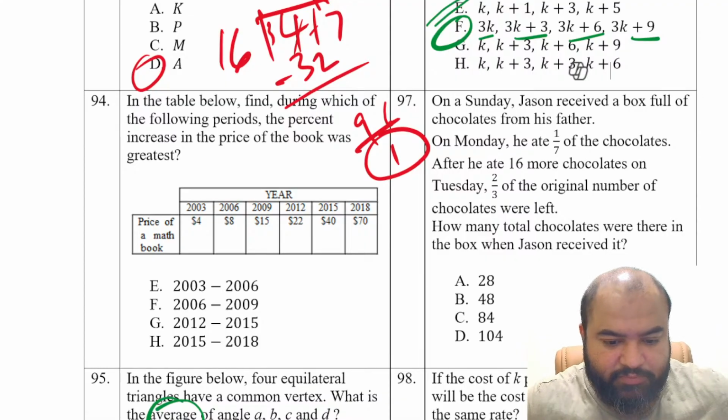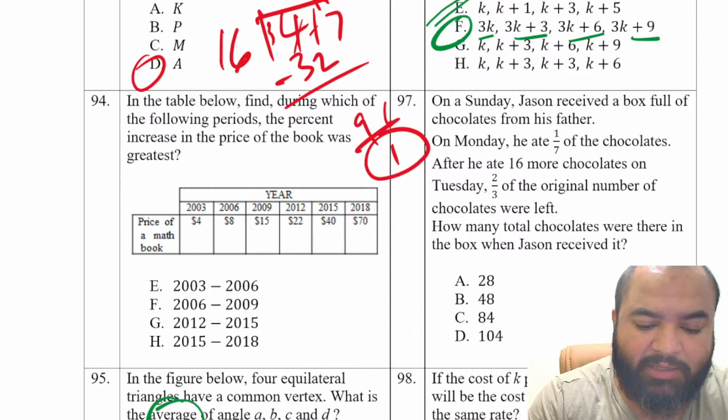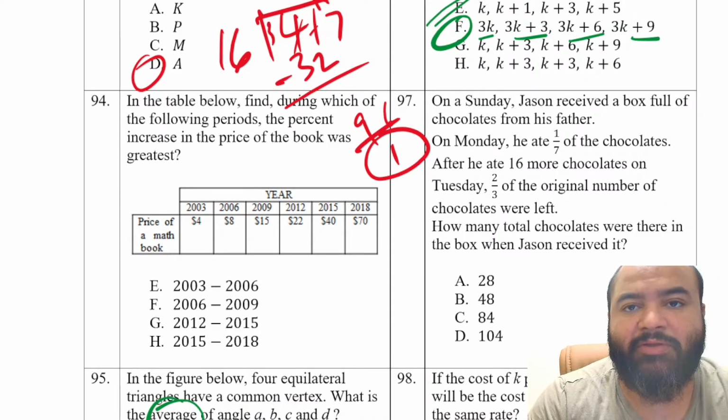Good. So 97 says, on a Sunday, Jason received a box full of chocolates from his father. Monday, he ate 1/7 of the chocolates.